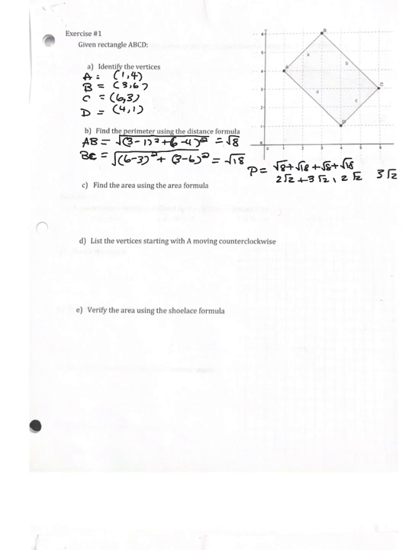When you add radicals, you add the coefficients. So you're going to add the 2, the 3, the 2, the 3. So that's 10 rad 2. It's like combining like terms.